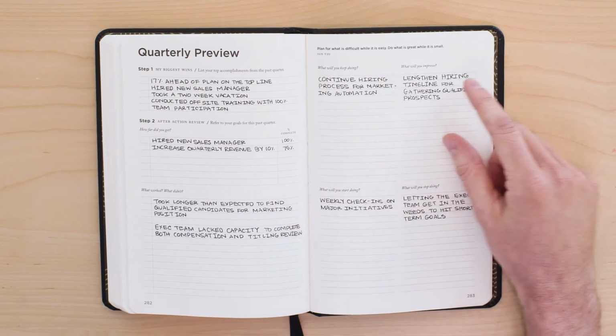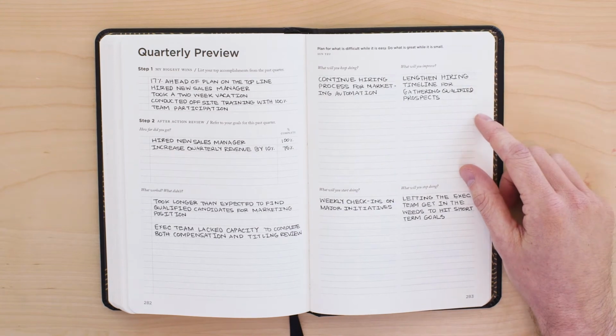Next, take a moment to identify what worked last quarter and what didn't work, especially as it relates to achieving your quarterly goals. Now decide what you will keep doing because it worked, what you will improve because you can likely do it better, what you're going to start doing because you think it will help you do better, and what you'll stop doing because it just didn't work. Just like your weekly preview, the goal is to incrementally get better at achieving your quarterly goals. Because like anything else, goal achievement is a learned skill.